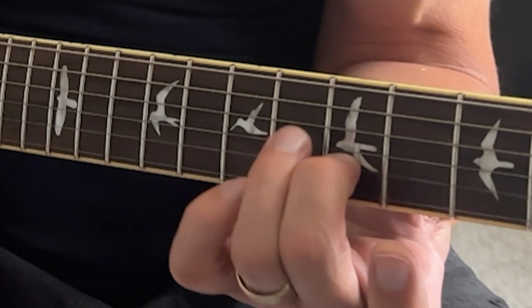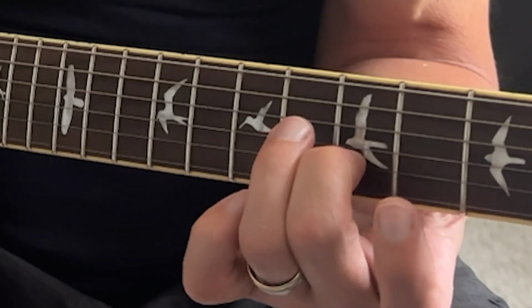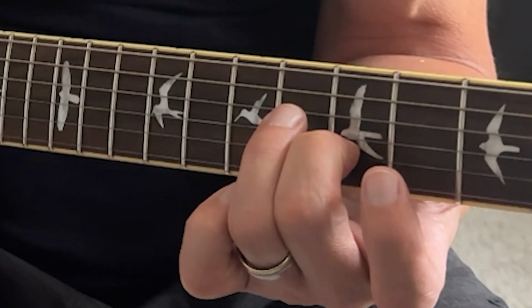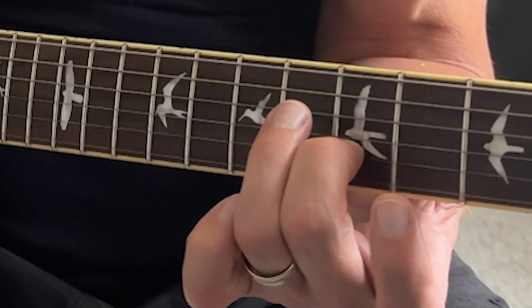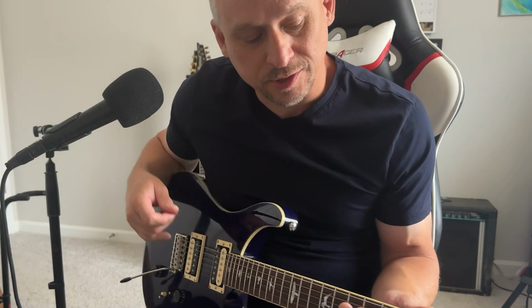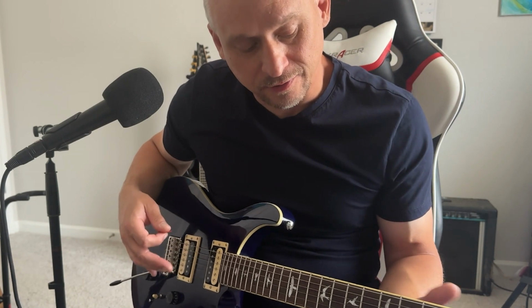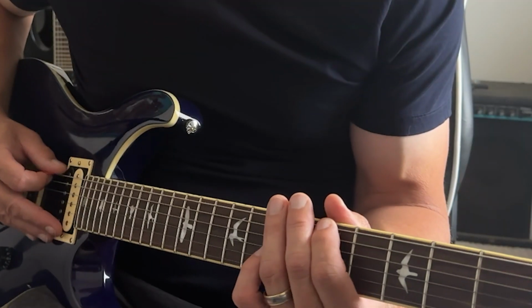And then the last one, we'll drop down and hold the 5th fret of the B string and the open E string. Okay, so a good way to practice this is to just pick a note and practice the different octaves all throughout the fretboard.